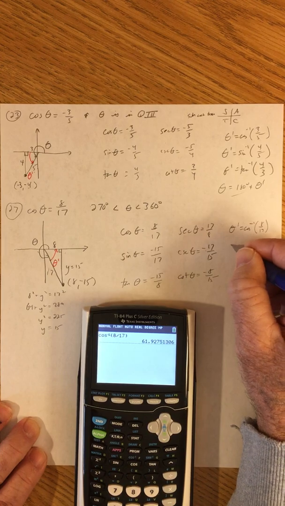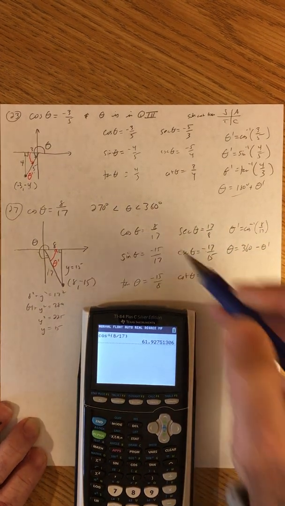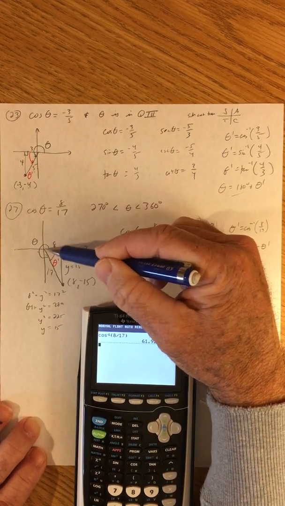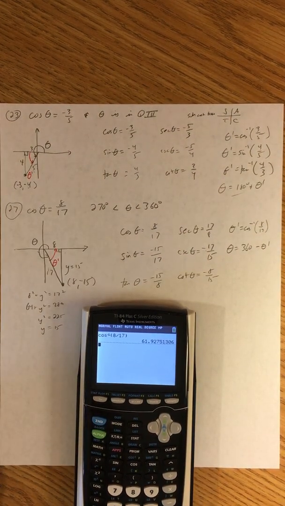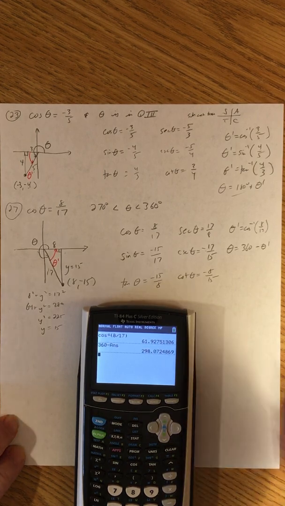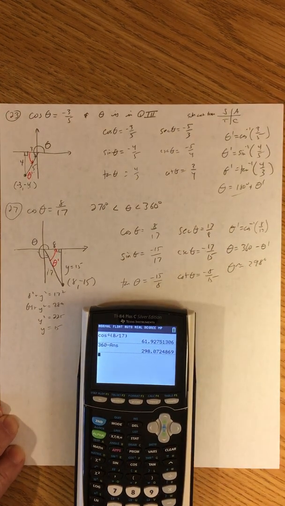Okay, so theta itself is 360 minus theta prime. Now I know that because this is all the way around, 360. I have to subtract that amount off to get to this amount. It should be a number between 270 and 360. It says right there. Okay, so I take 360 minus the last answer that was on the calculator. 298 degrees approximately. Okay, we will store that in theta.